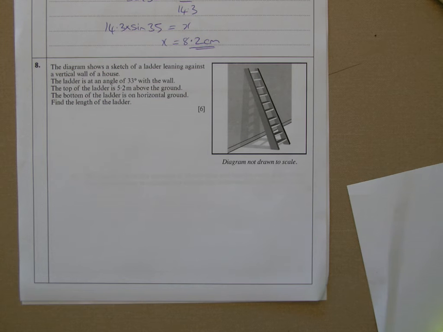Diagram shows a sketch of a ladder leaning against a vertical wall of a house. The ladder is at an angle of 33 degrees with the wall. The top of the ladder is 5.2 meters above the ground, and the bottom of the ladder is on horizontal ground. Find the length of the ladder.